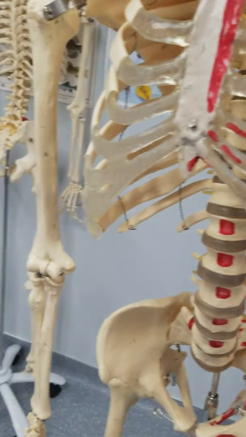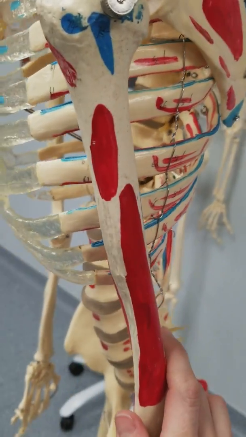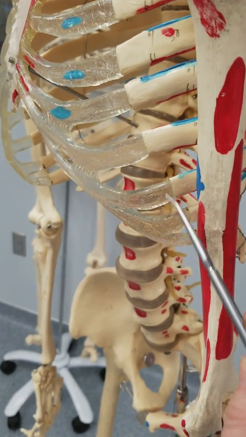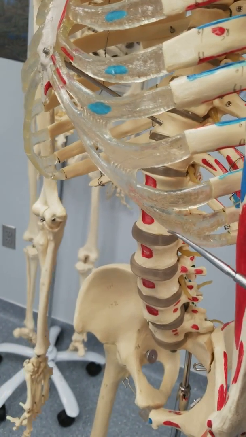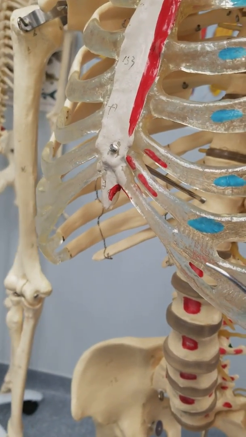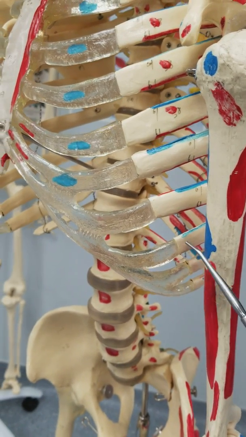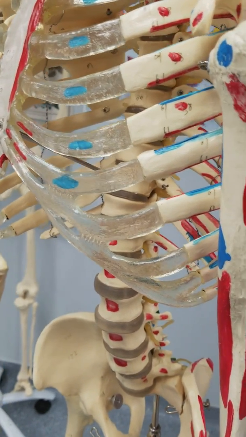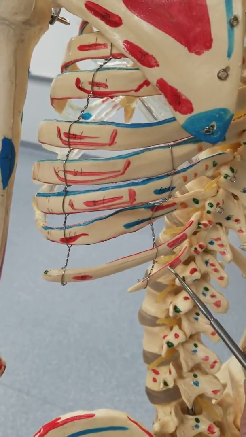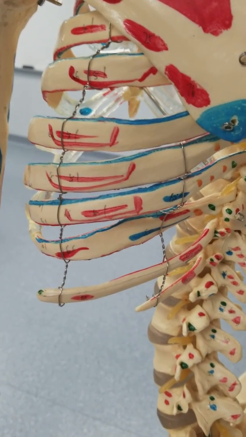Then we have these three down here. I'm going to turn Martha just a little bit, kind of on her side. 8, 9, and 10, they all come to form this cartilaginous bridge, and it attaches to the cartilage of rib 7. So these are called your false ribs. So ribs 8, 9, and 10 are your false ribs. And then we're going to come around the back. Ribs 11 and 12 are your floating ribs, right? So 11, 12 are your floating ribs.